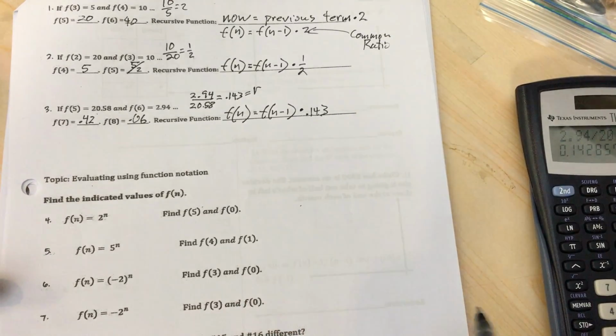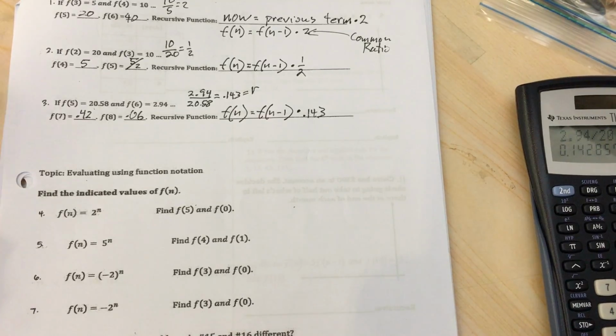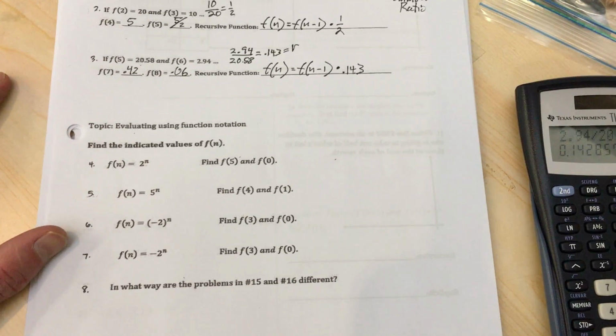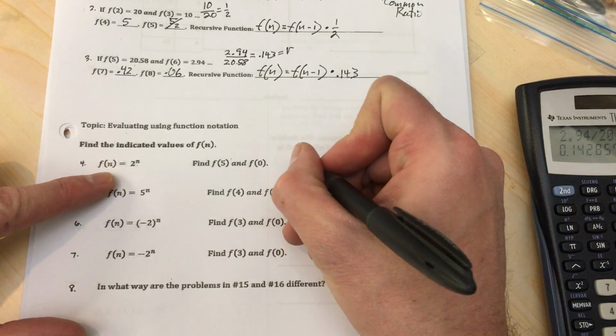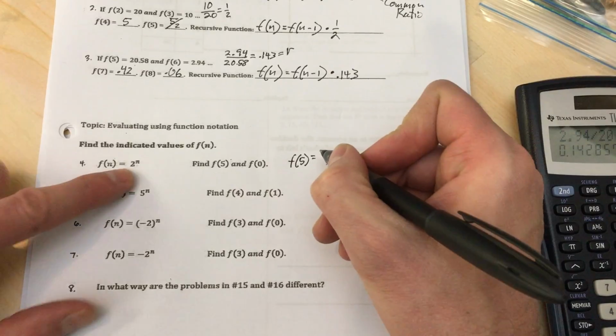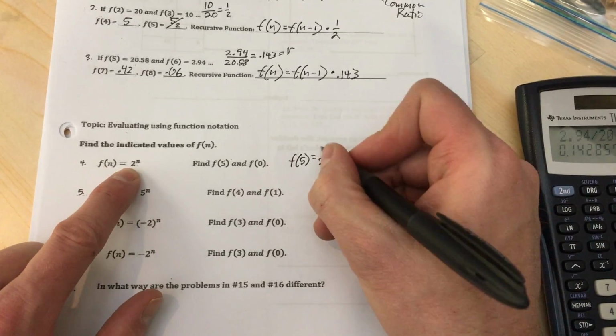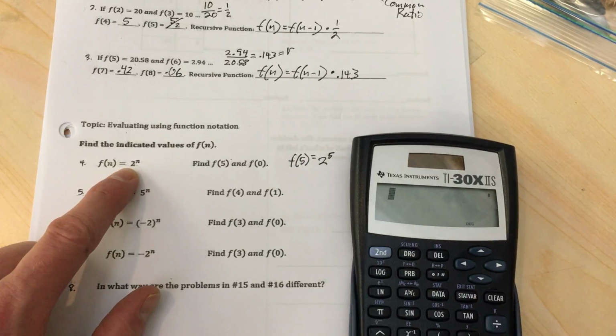So that was the recursive rule. Now we're going to practice a couple of substituting numbers into our exponents. So f of 5 equals 2 to the 5th power.